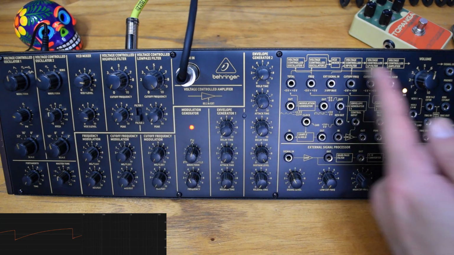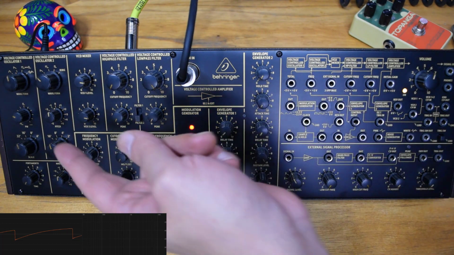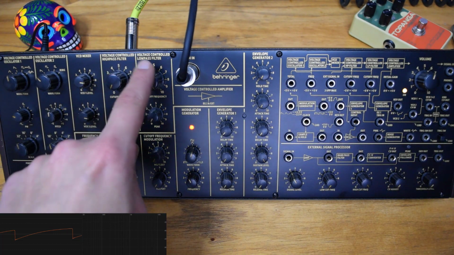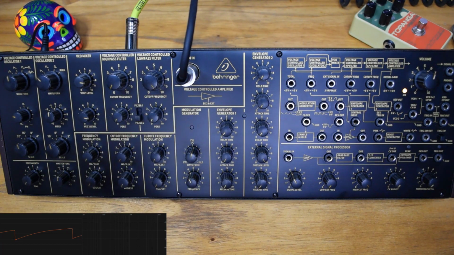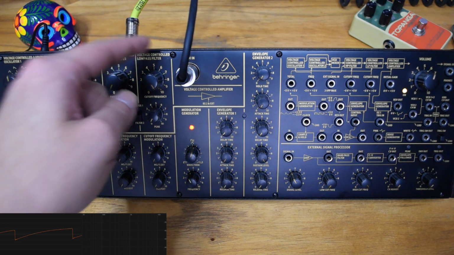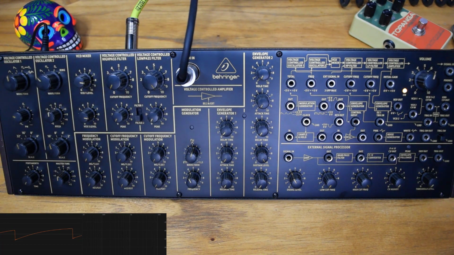Remember how we talked about this? The oscillators will go to the mixer, and then first it will go through the high-pass filter, and then it will go through the low-pass filter. We cannot, of course, change the order. It's going to go first to this one, and then it's going to feed to the low-pass. So we're going to start with this one.